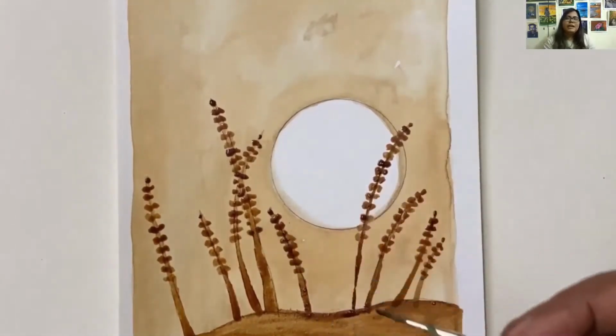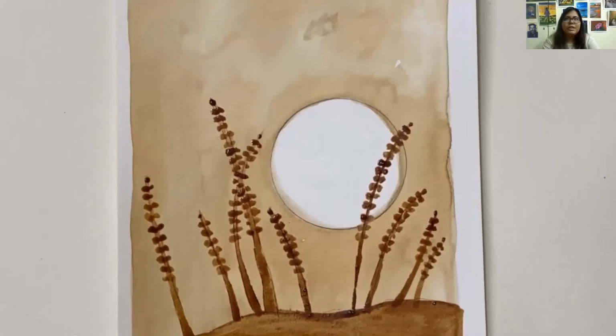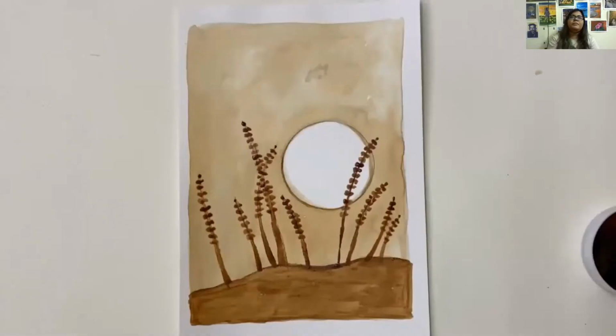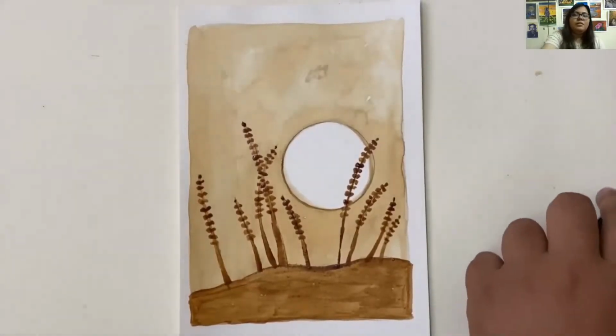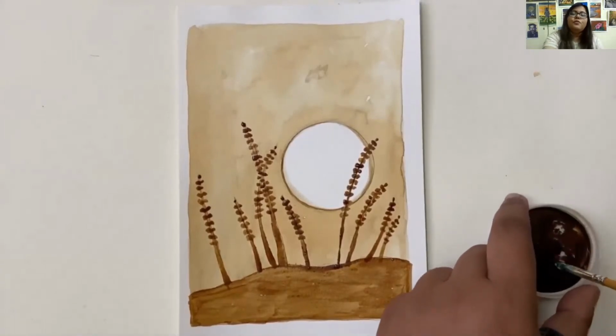Okay, so that was all for the detailing. You can see now, if I zoom out, you will see how beautiful the painting is looking. Yes, so you can add a few more detailings also.